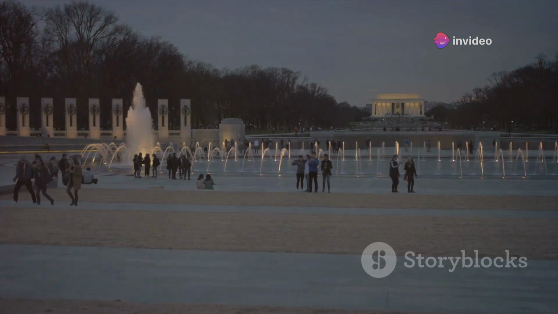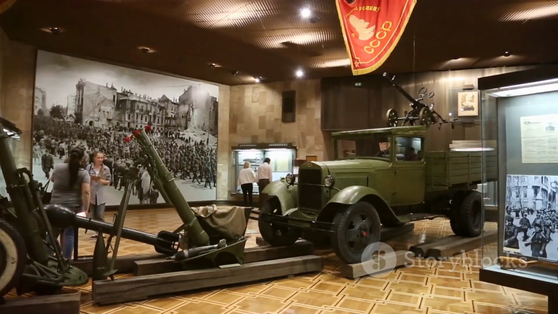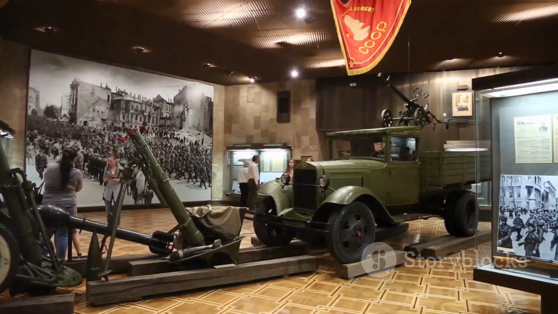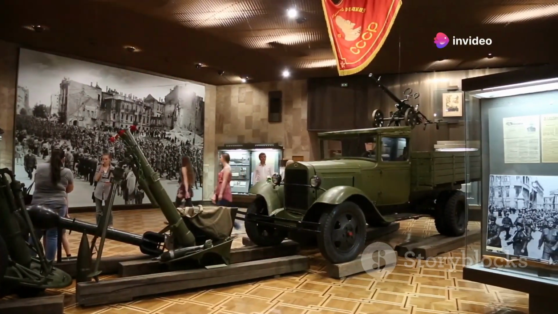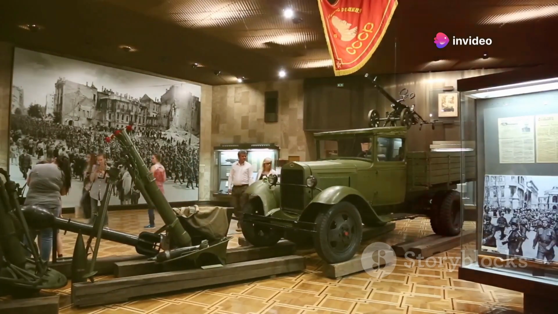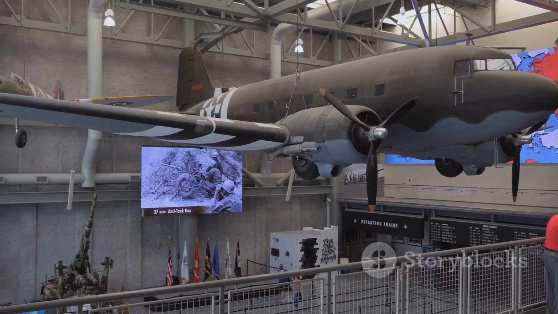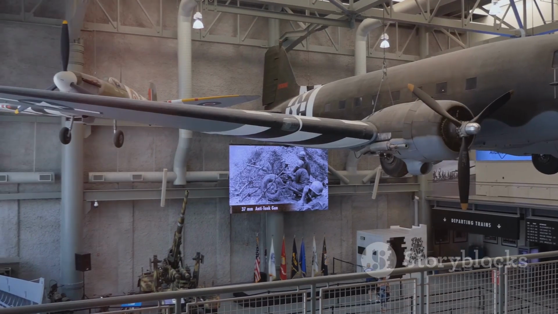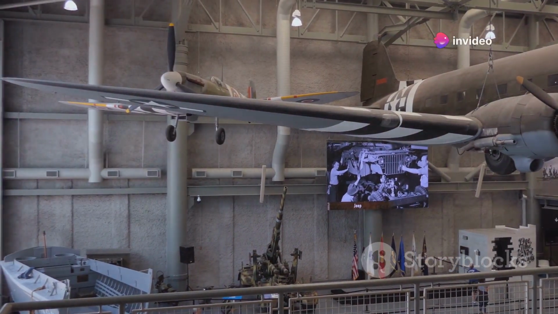and civilians alike. The Imperial War Museums in the United Kingdom offer another invaluable resource. With locations in London, Manchester, and Duxford, these museums house extensive collections that explore the military, social, and cultural aspects of World War II. Their exhibits include everything from aircraft and vehicles to personal letters and diaries, giving visitors a comprehensive understanding of the war's far-reaching effects.